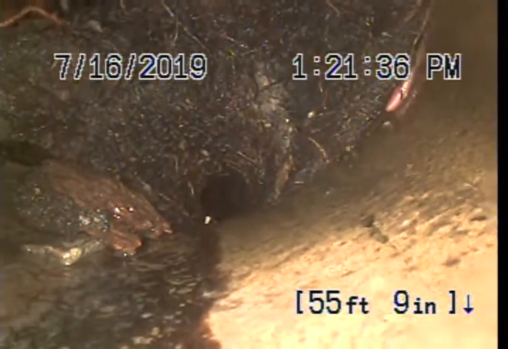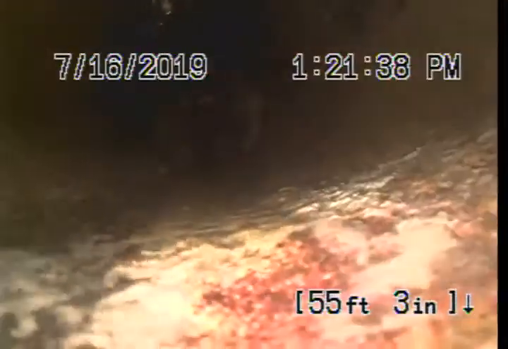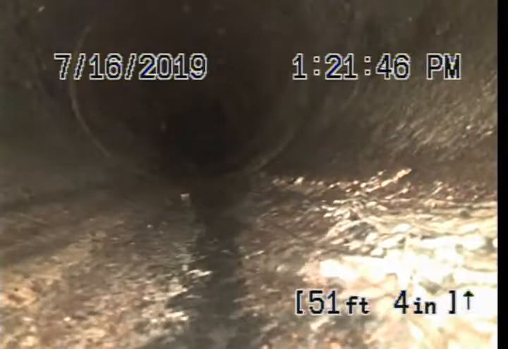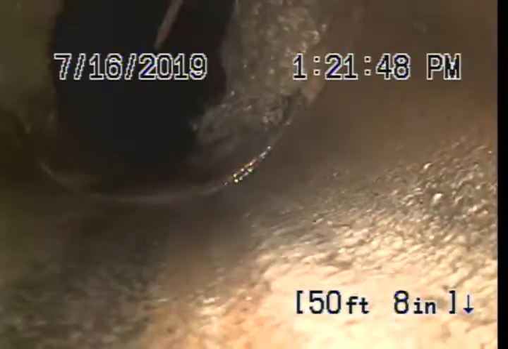So the line will need to be cleared out, and a re-inspection should be performed after the line's been cleaned, and that way you can determine conclusively whether there is a break under there or whether the line just needs to be maintained with the cleanings.